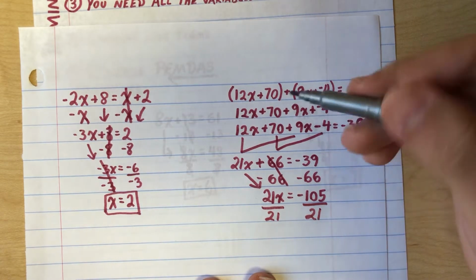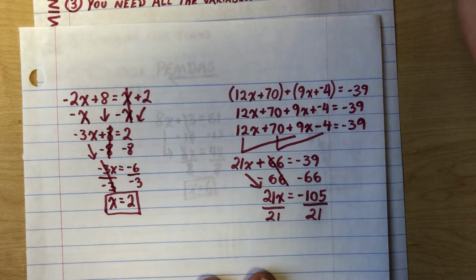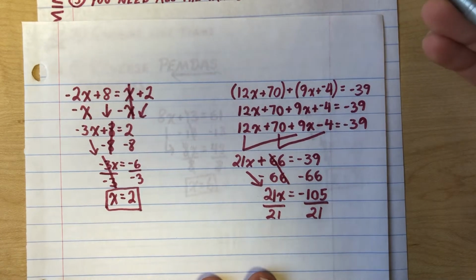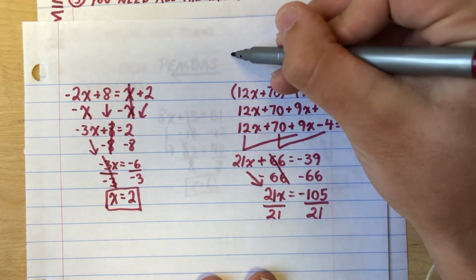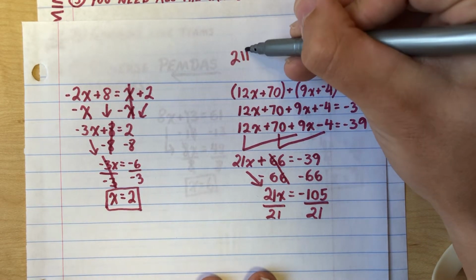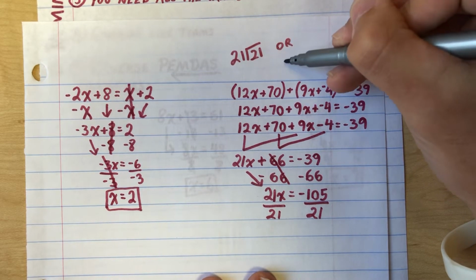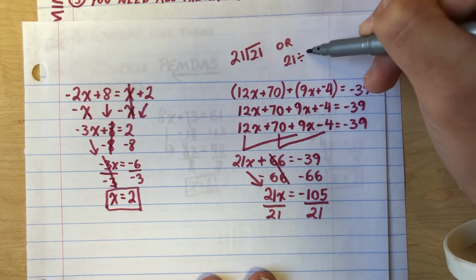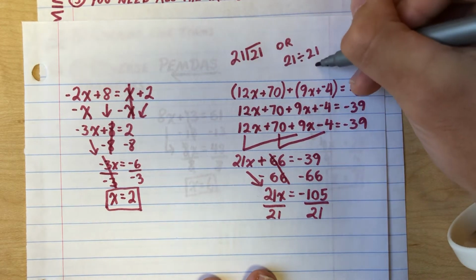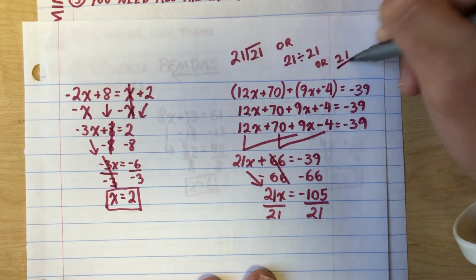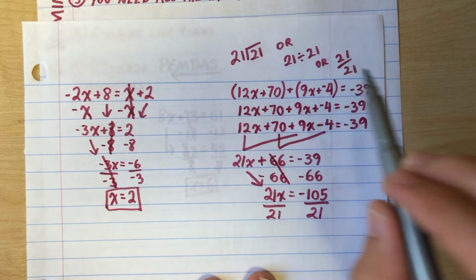Some of you guys might notice that this looks like a fraction. That's because it is a fraction. Fractions and division are essentially the same thing. Just like I could write 21 divided by 21 like this, or I could write it like this. I can also write it like this as a fraction, right? All these 21 divided by 21 are the same thing, just so you guys know, right?